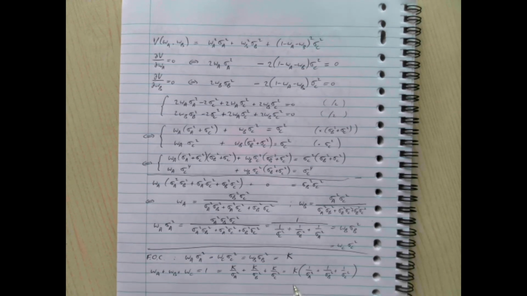So now I can of course solve what k is, so this should be equal to 1. So k equals 1 divided by 1 over sigma A squared plus 1 over sigma B squared plus 1 over sigma C squared. So this k is exactly WA times sigma A squared. So this is an alternate route for this particularly symmetric problem to have found the same solution.